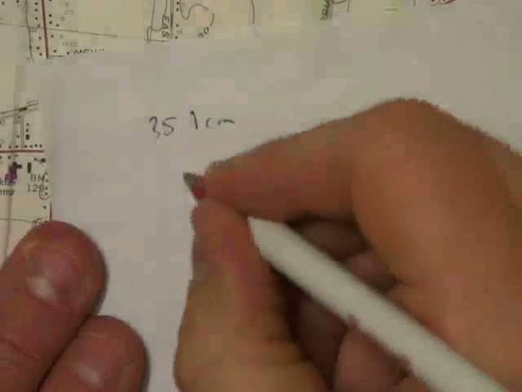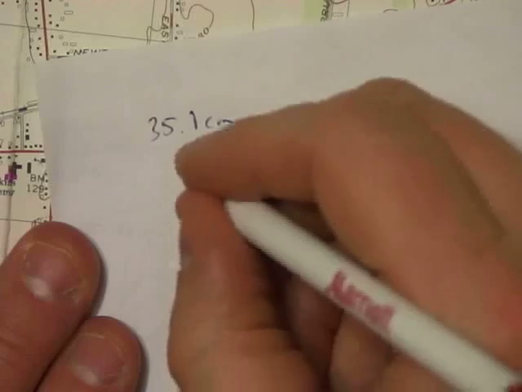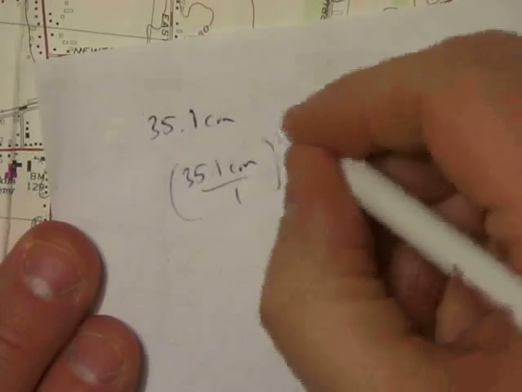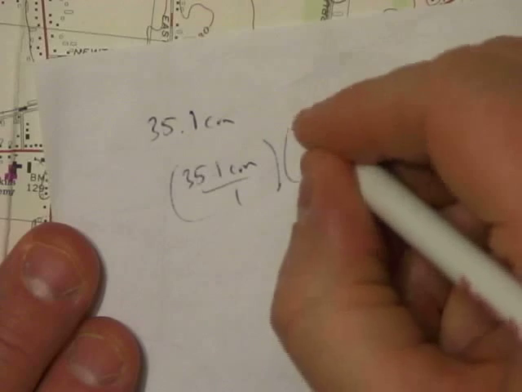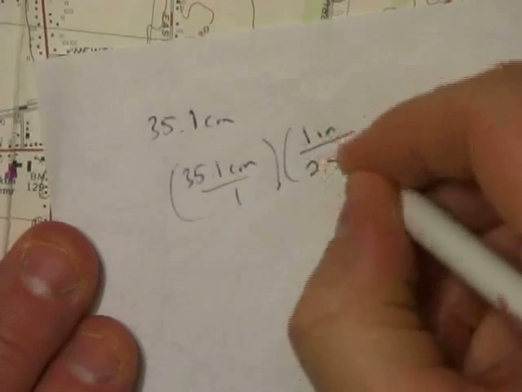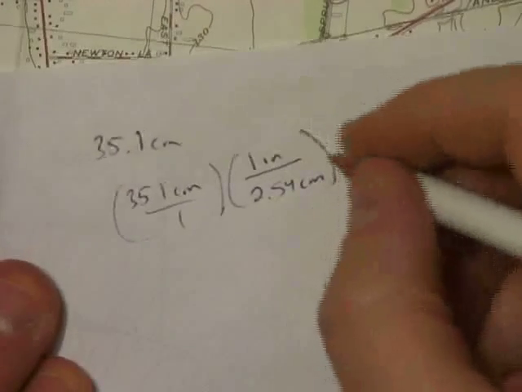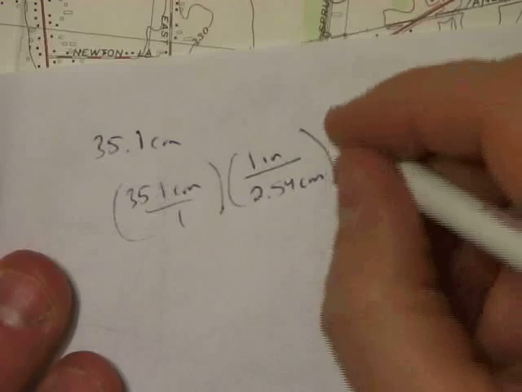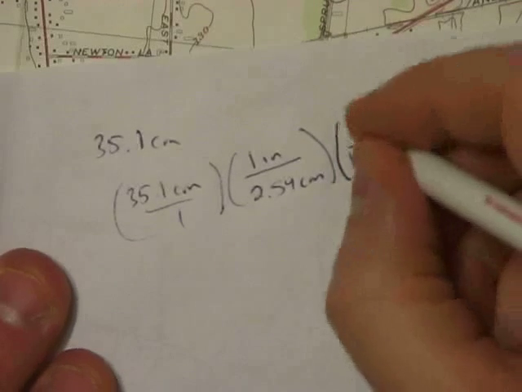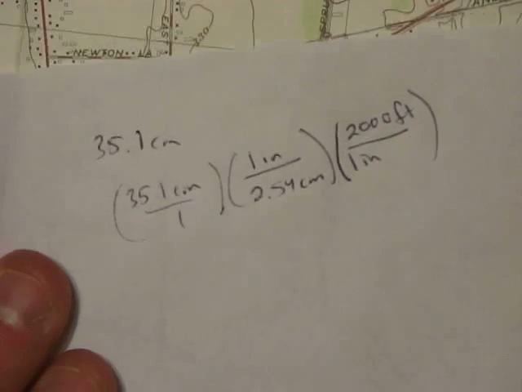So we're going to take 35.1 centimeters and we're going to convert it into inches. So I happen to know that for every 1 inch, there are 2.54 centimeters. And now we're going to go right along, and we know that for every 1 inch on our map, our quad, there are 2,000 feet.